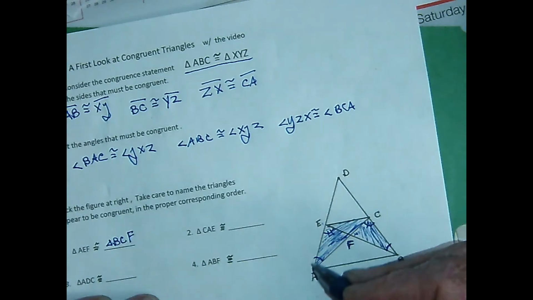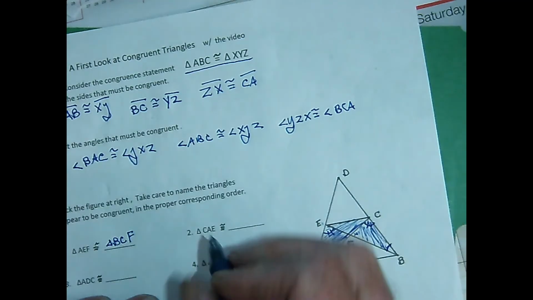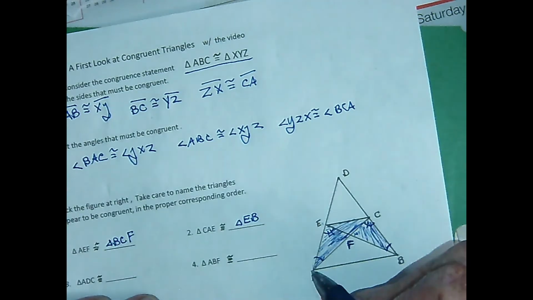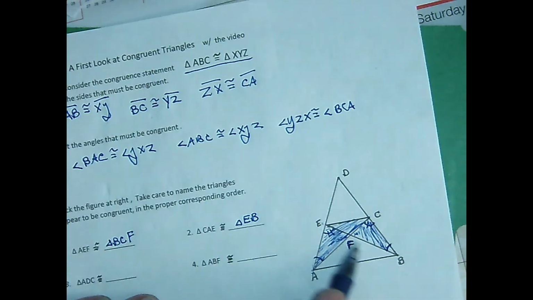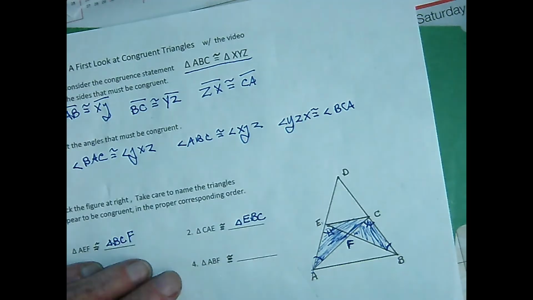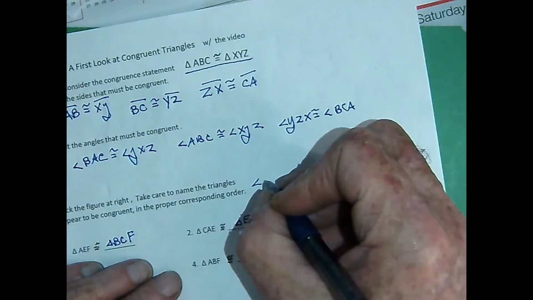CAE, I think CA matches with EB. I'm going to start by saying triangle EB, and when I went CAE, I think that's going to match with EBC. But let's test something there. Take an angle from this one, and I'm just arbitrarily choosing an angle. Let me say angle EAC.